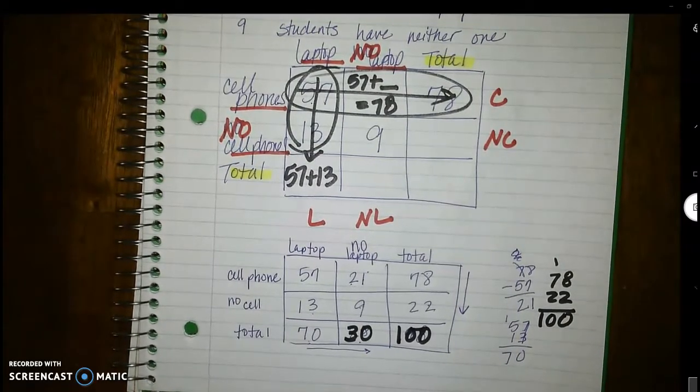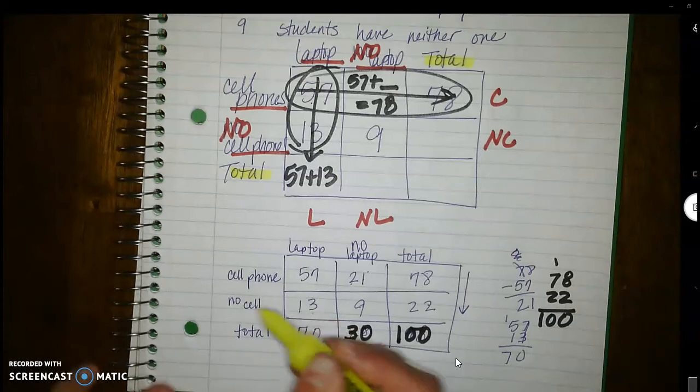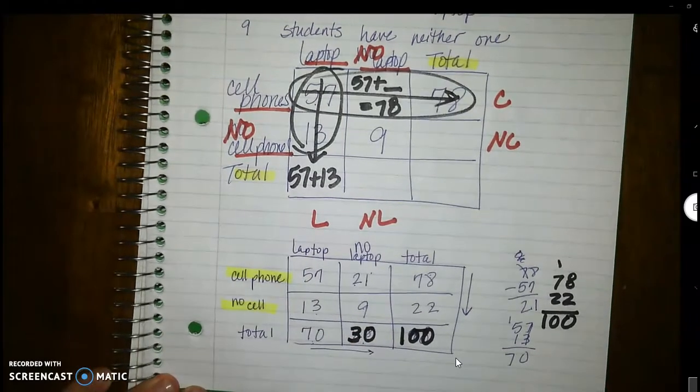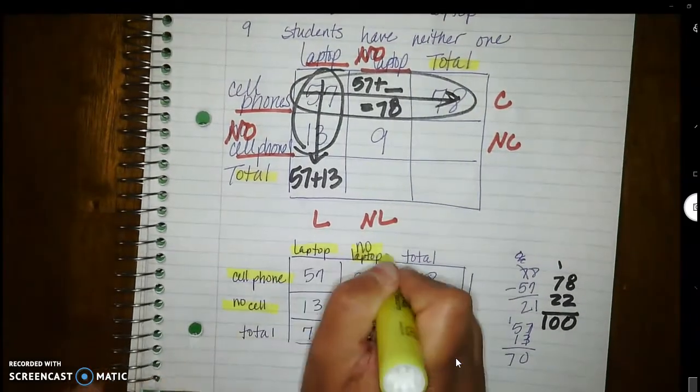So that's a really good way for you to make sure that you have done the table correctly and set it up correctly. Just keep in mind one last time, it should go cell phone, no cell phone, and it should go laptop, no laptop.